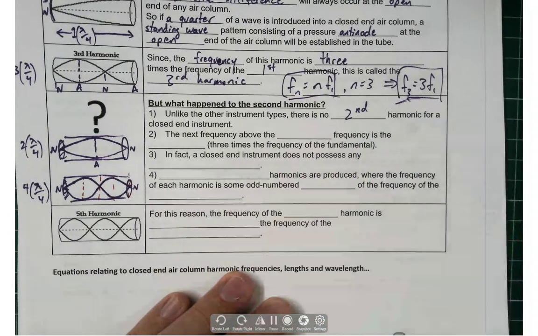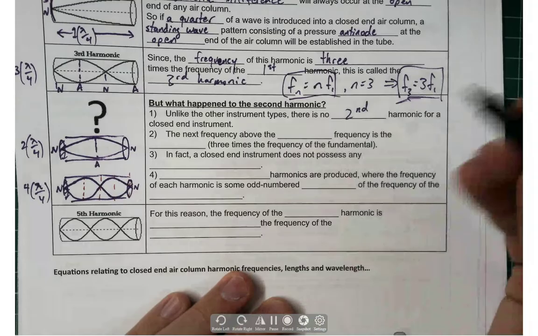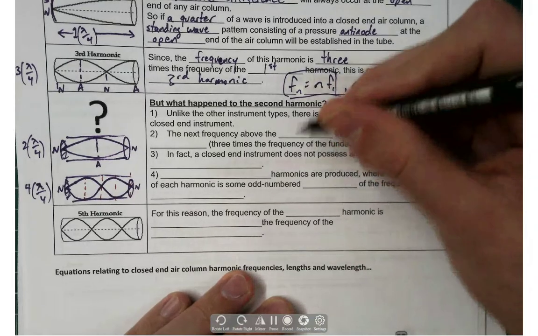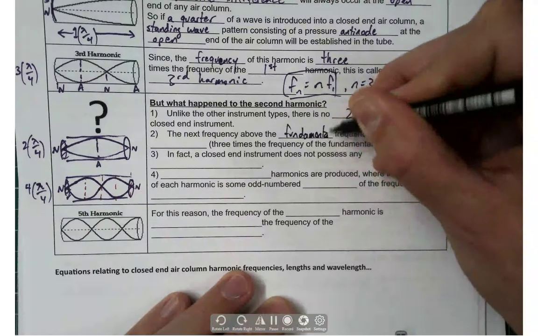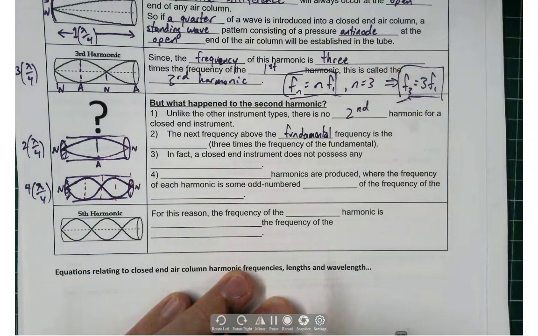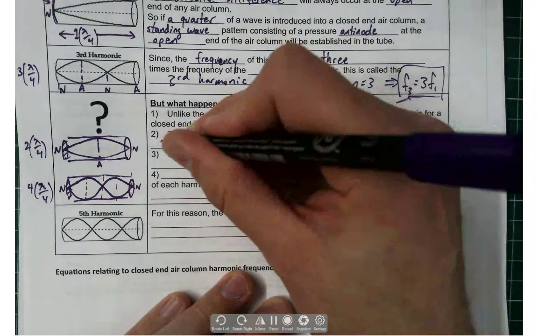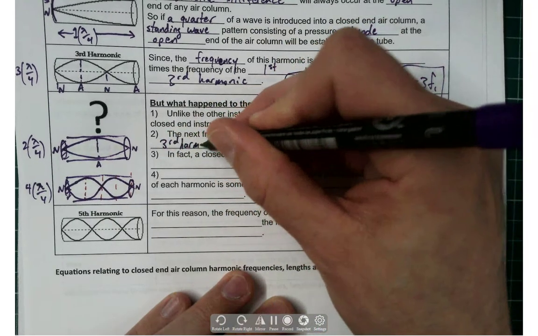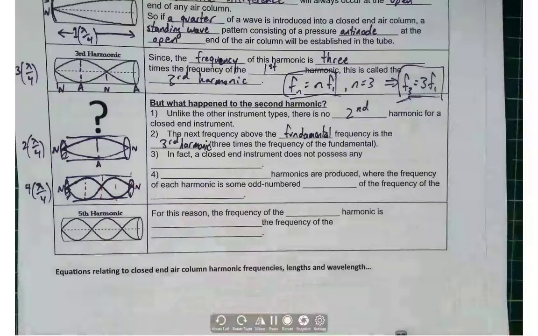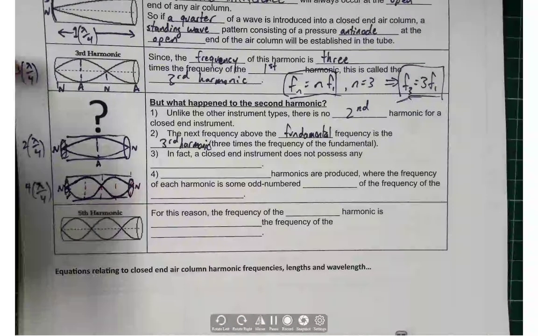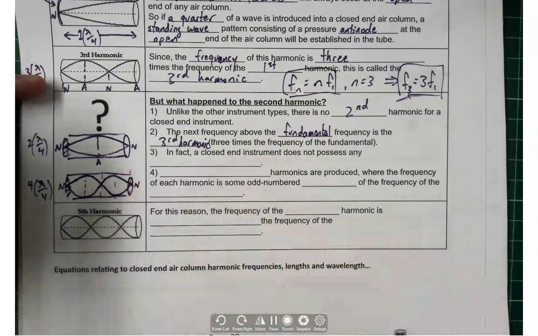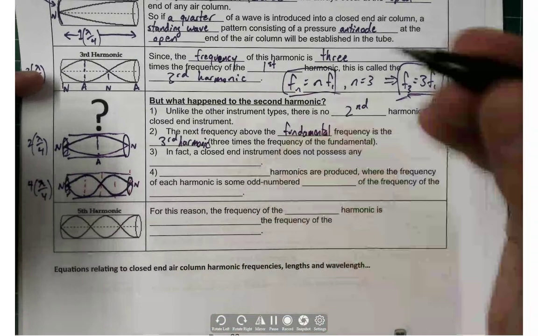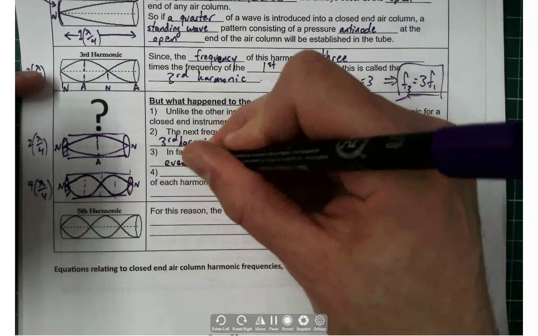So let's complete filling in the blanks here. It says the next frequency above the fundamental frequency is the third harmonic. Okay, that third harmonic. And we drew the third harmonic already. It's right here. And then point 3 says, in fact, a closed-end instrument does not possess any even harmonics.